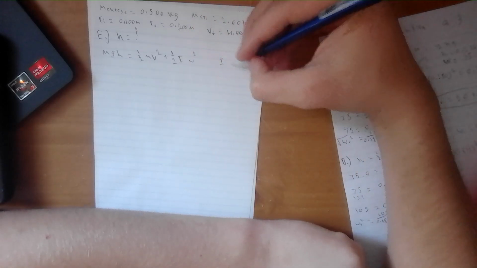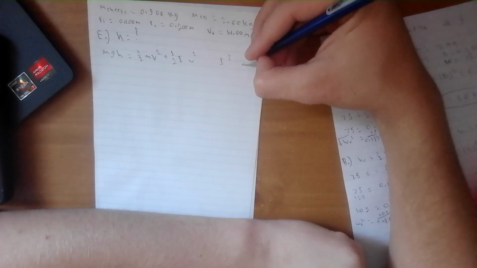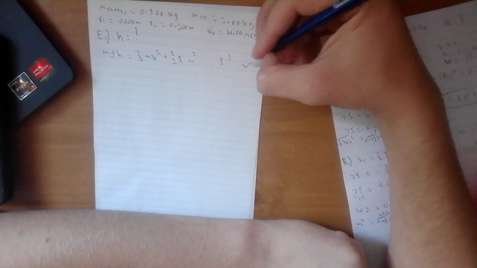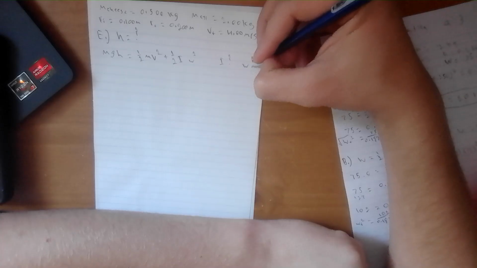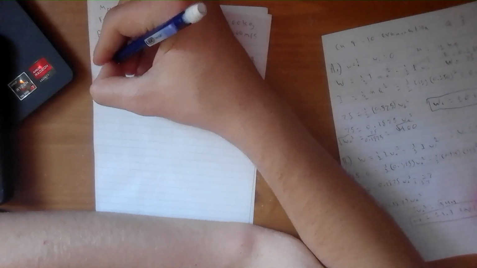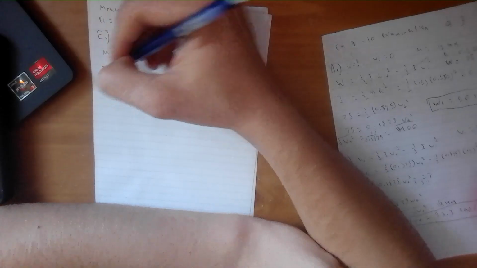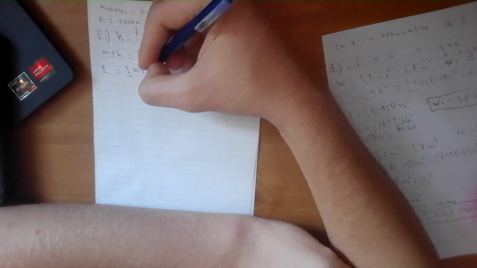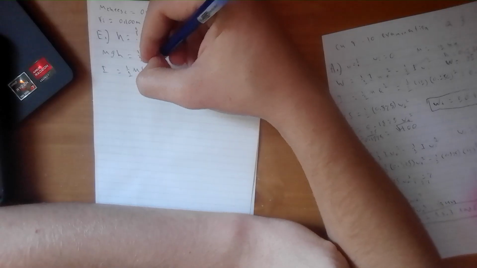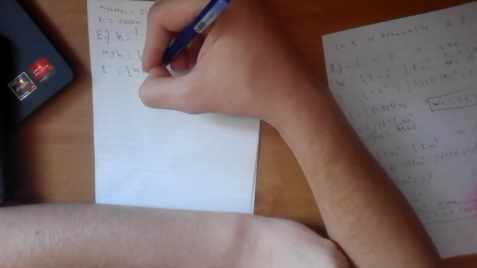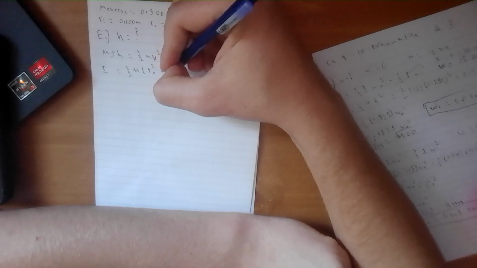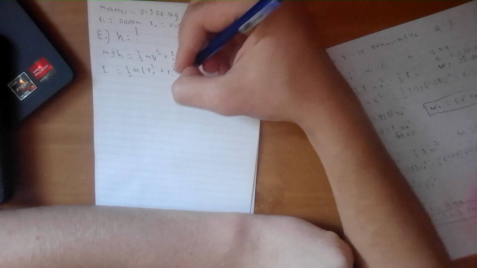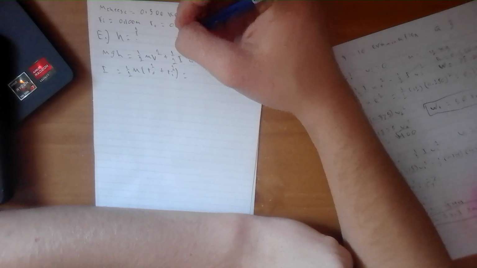We've got to find inertia, and we've got to find omega, the angular speed. So inertia is 1/2 times mass times radius outer squared plus radius inner squared. We have everything for that.